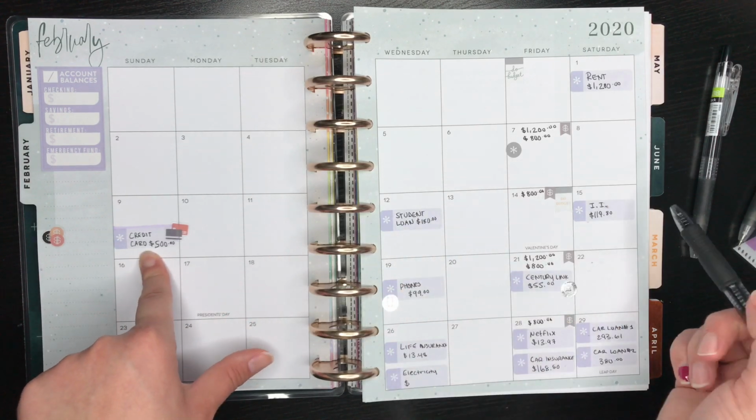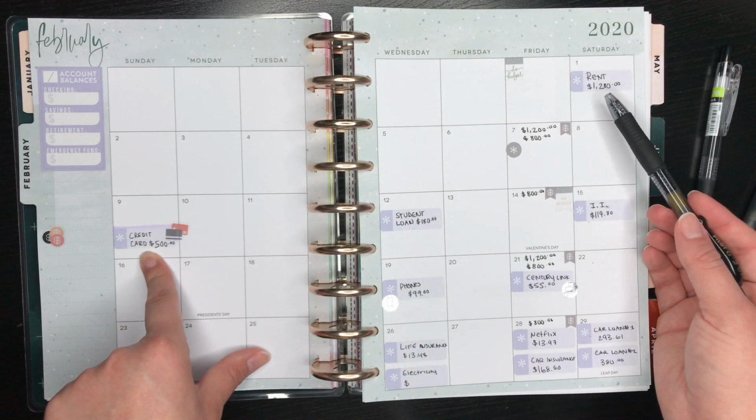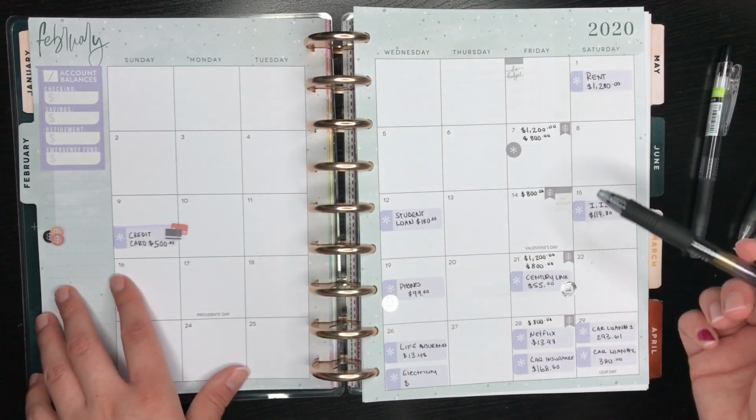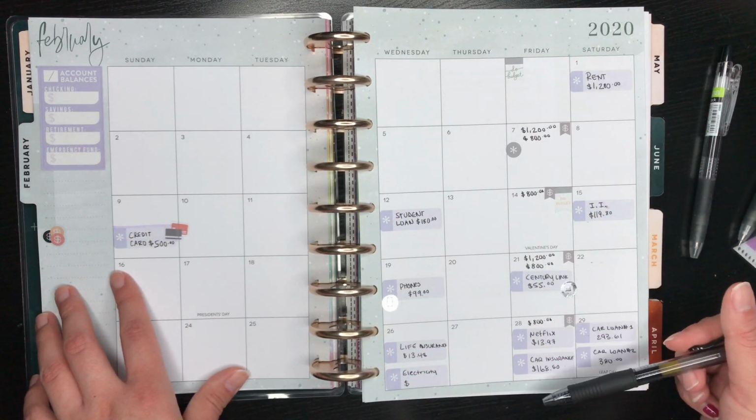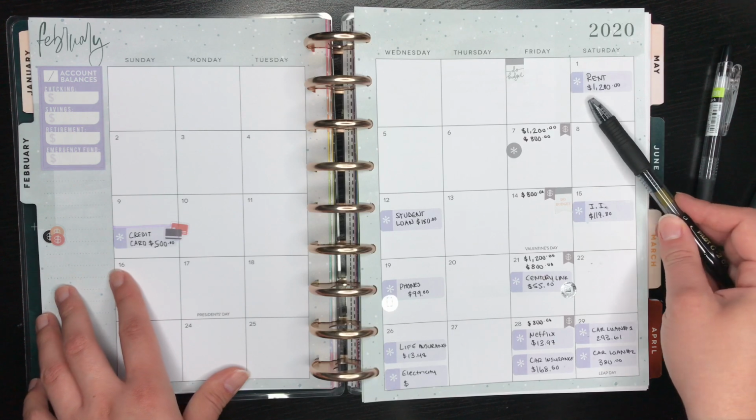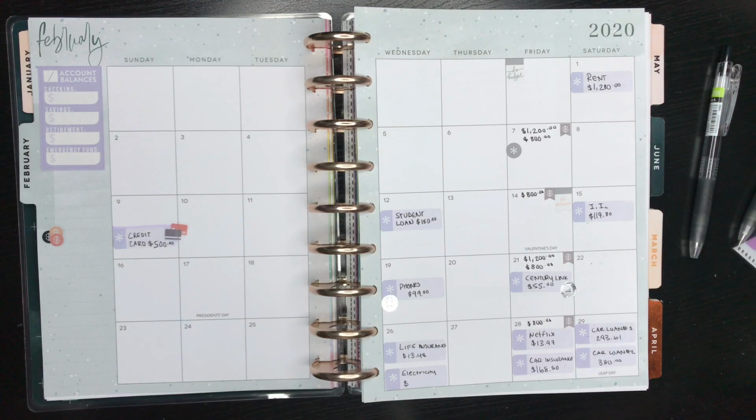And then my husband takes care of the rent with the last month's paycheck. So the last 2 paychecks from January would have covered rent for this month. So that's usually how we do it.